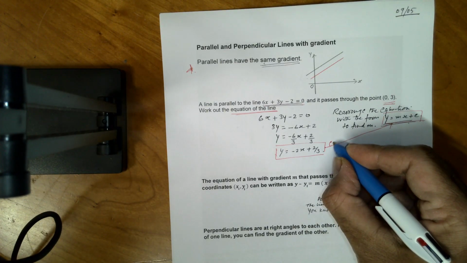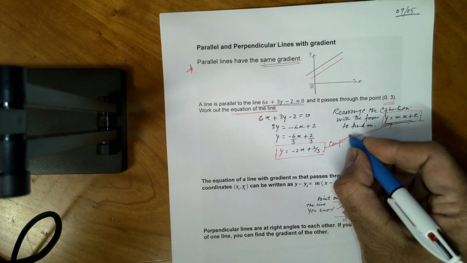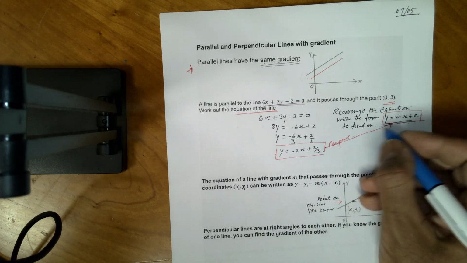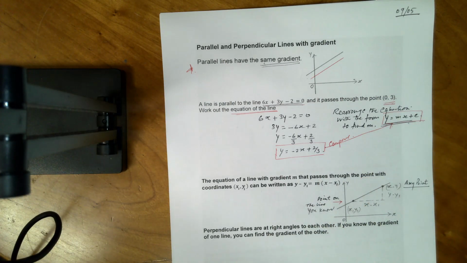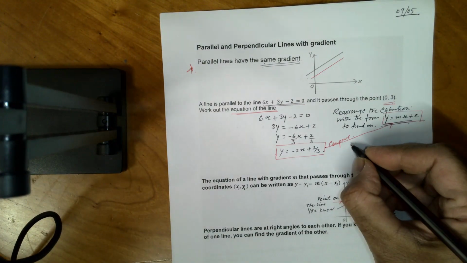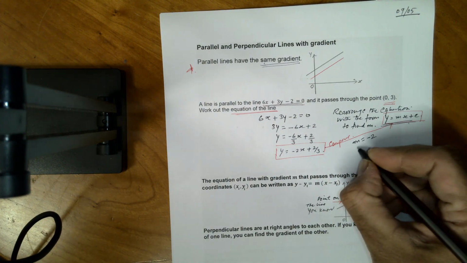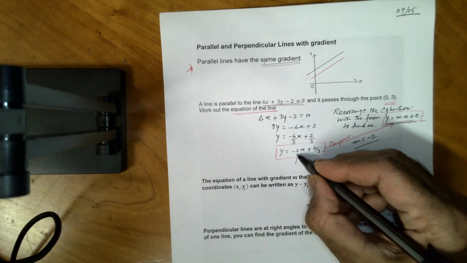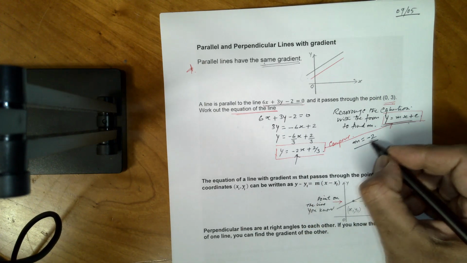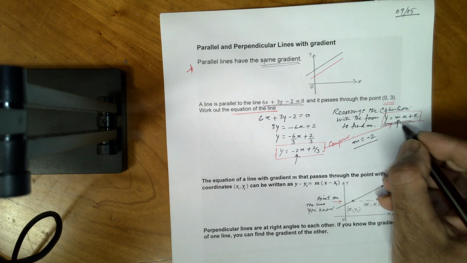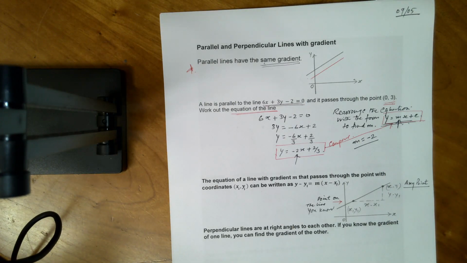So compare these both lines. When you do this, we get m, which is the gradient, equal to minus 2. That's your gradient. When you compare, m is the gradient, so you get minus 2.